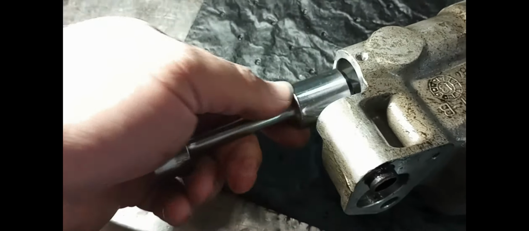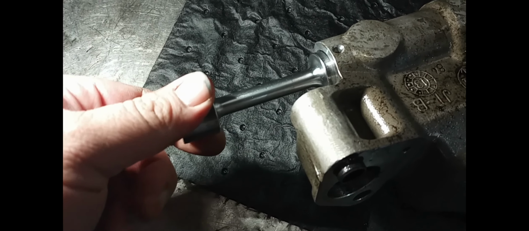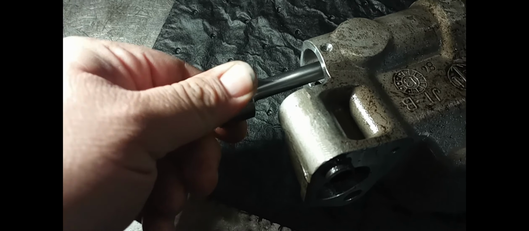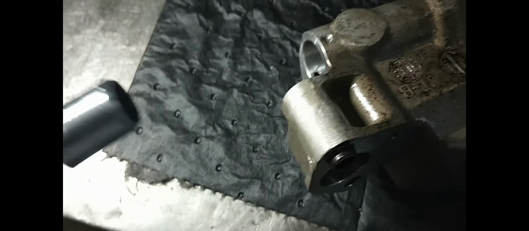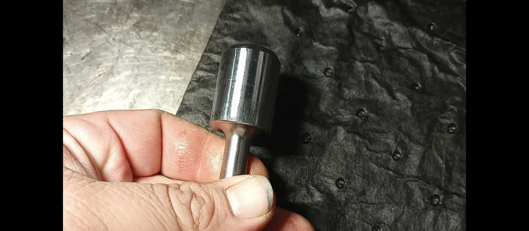Well, this one took 2 people to get apart. This thing should slide in there very easily, and right there it is stuck. You look at it, you can see where it's all scored up.